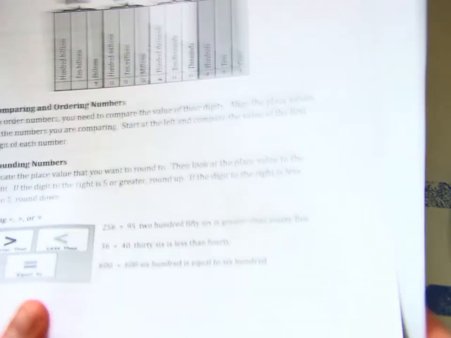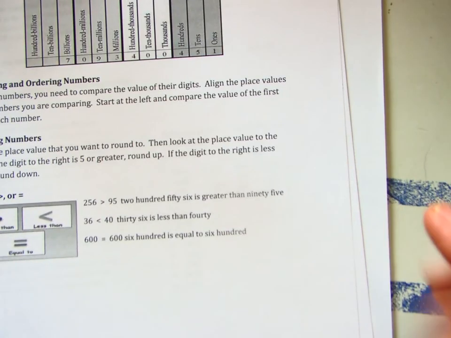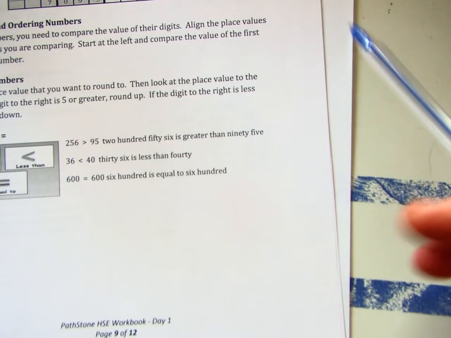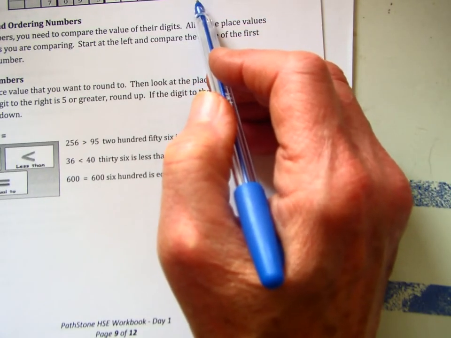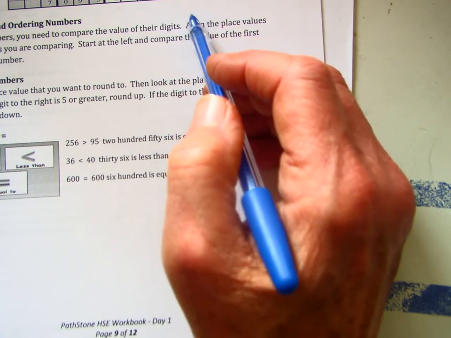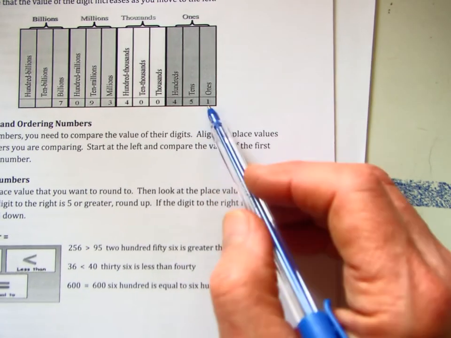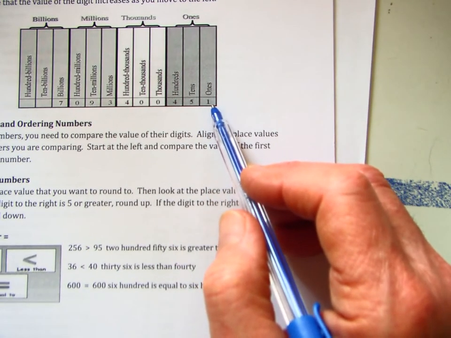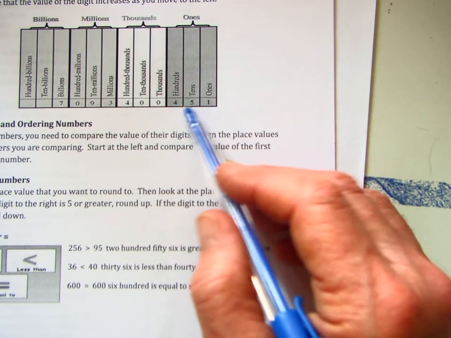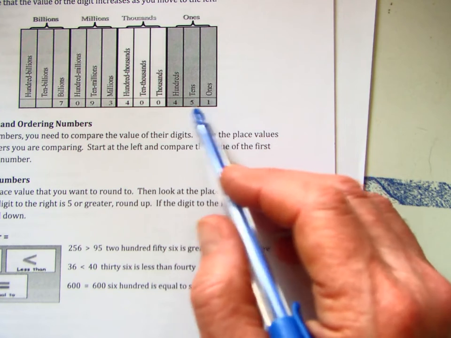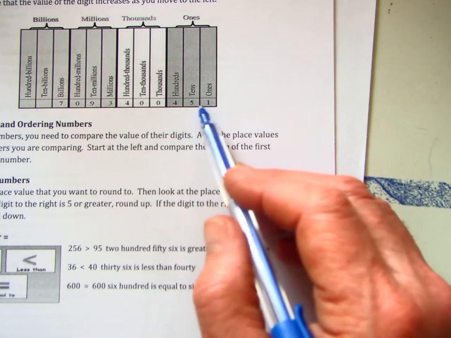Compare and order numbers. This is called place value. When you see a big number, the digit on the extreme right is the ones place. Then you have the tens. Then you have the hundreds. This is what we mostly concentrate on in first grade, and then we start doing hundreds.